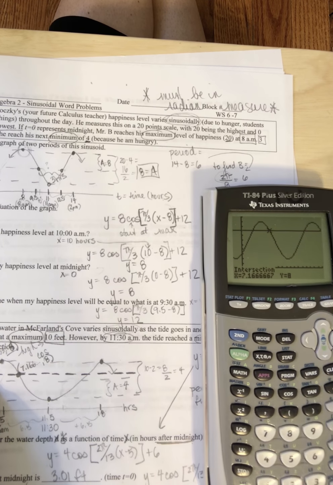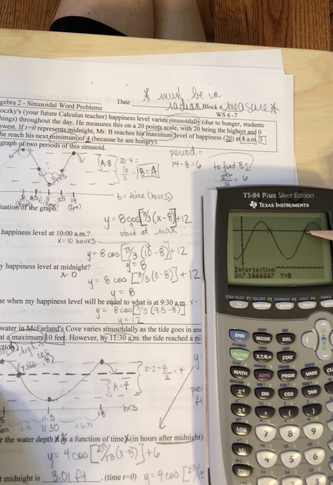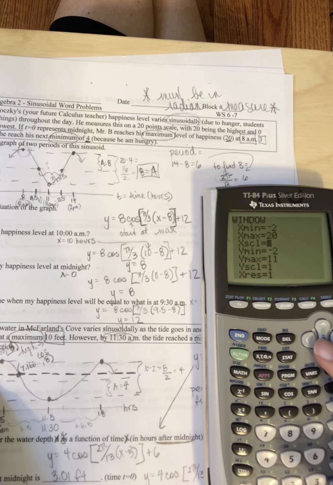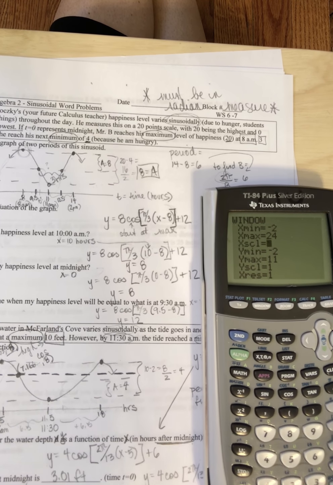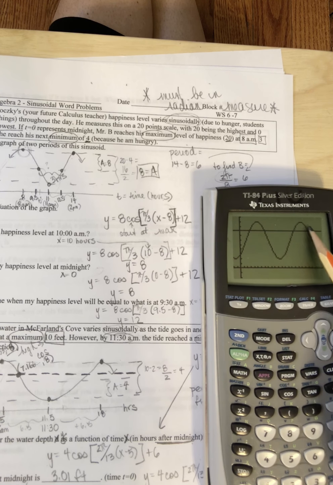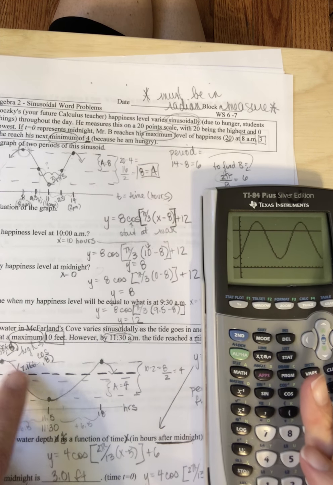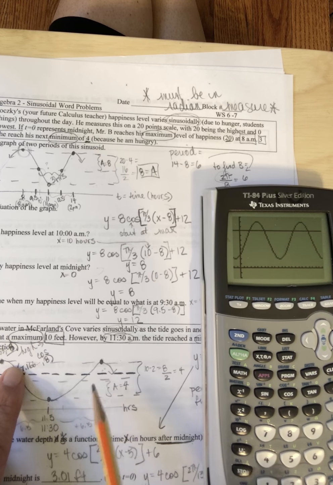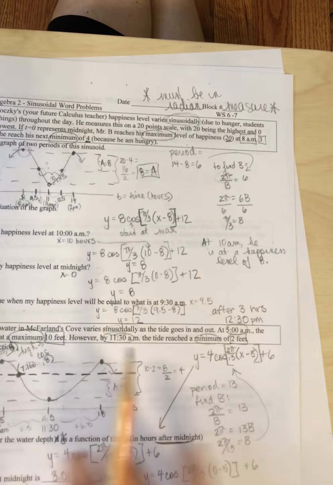Now, is that going to happen again? Yes, it is. It's going to happen here and then from there. We can change our window to go all the way out. Our x max was 20. If we make it 24, so that would be 24 hours, and I hit graph, you will see it's only above that twice. So if I find the difference between my hours, I'm going to multiply that by 2, and that is going to give me my amount of time.